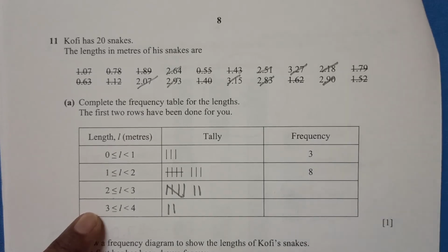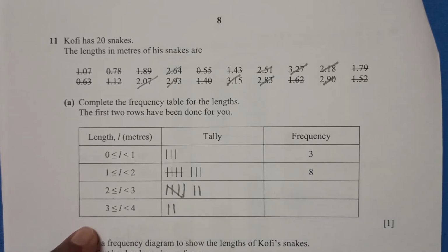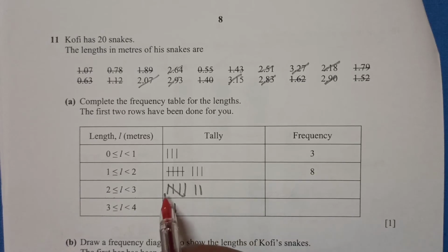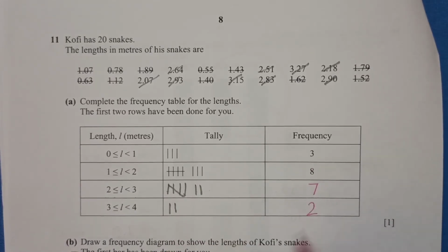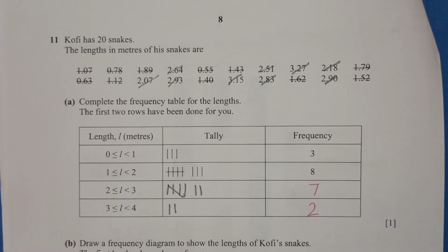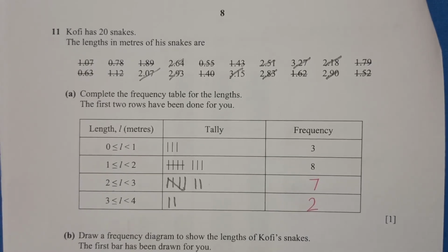That's it. So how many are there? These ones here, this is 5 plus 2, it is 7, and this is 2. So we have completed this frequency table.